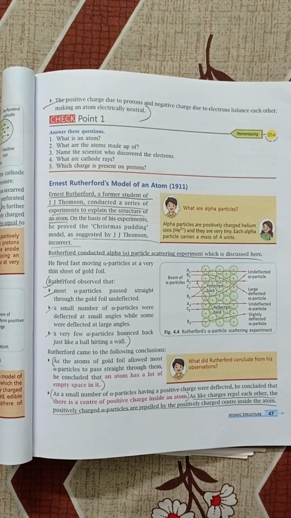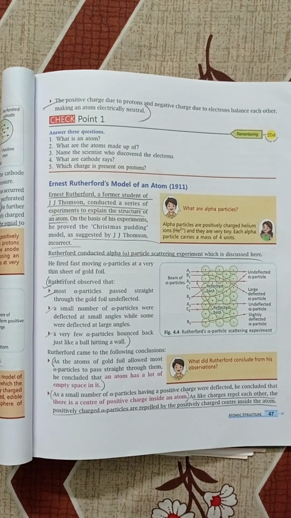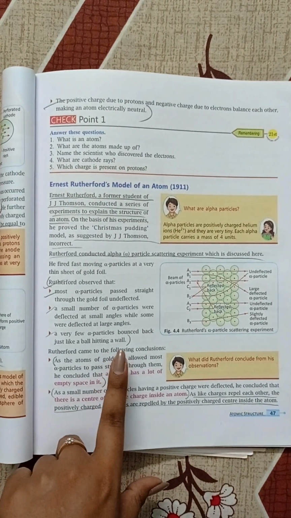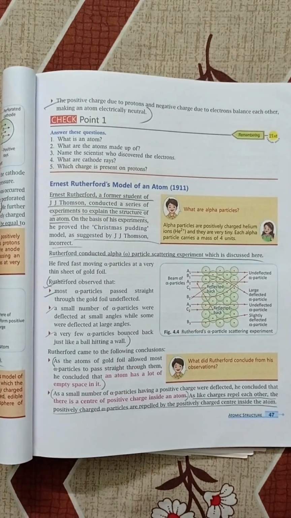A very few alpha particles bounced back just like a ball hitting the wall. So here the question may come: what did Rutherford observe during his experiment?